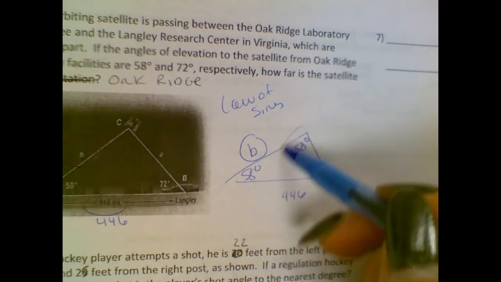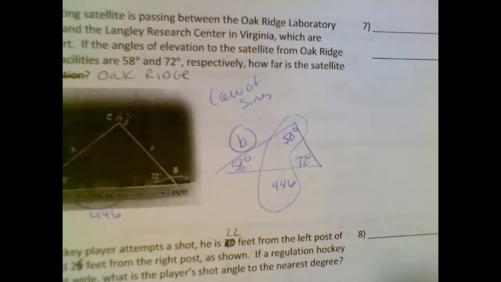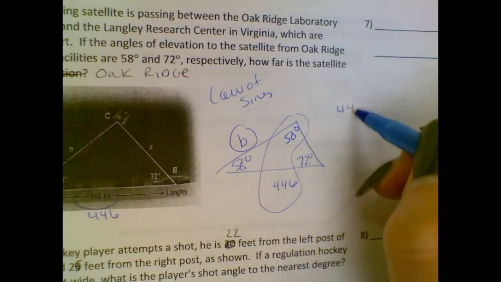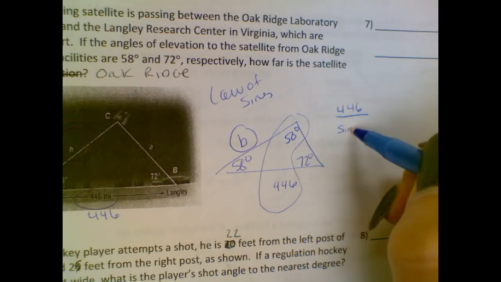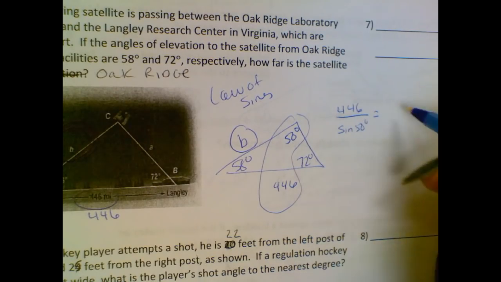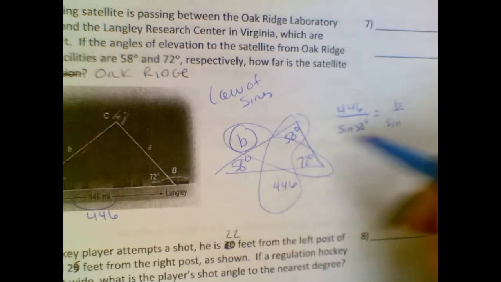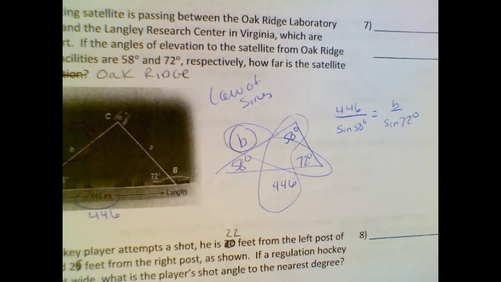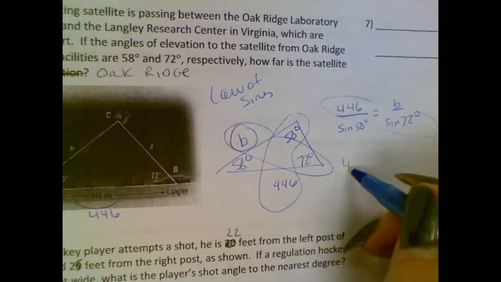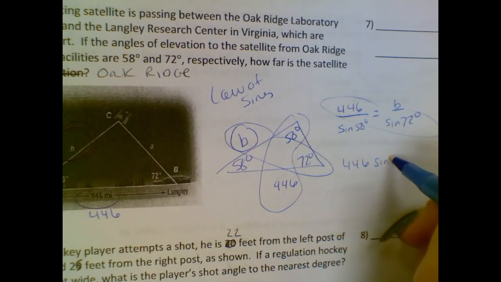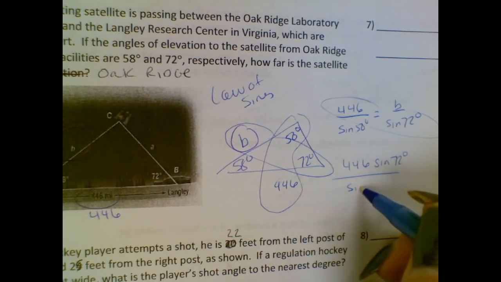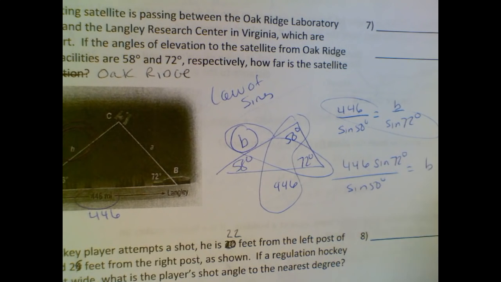So which ratio do I know? I know this ratio. So you're going to start with 446 on the top, because that's the side, over sine 50. And we're solving for b, so we're going to go b over the one that's opposite that, which is 72. Cross multiply, 446 times sine 72 divided by sine 50. All this equals b.